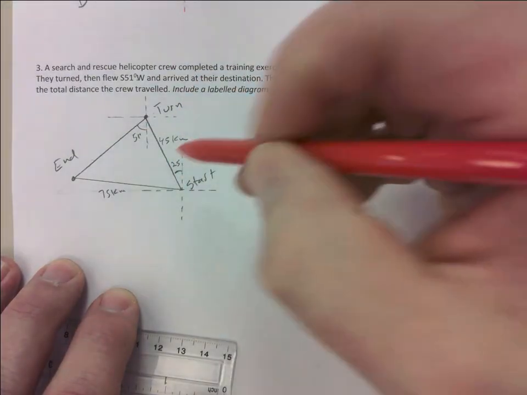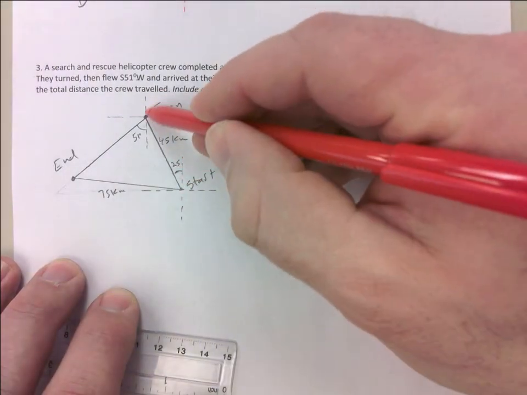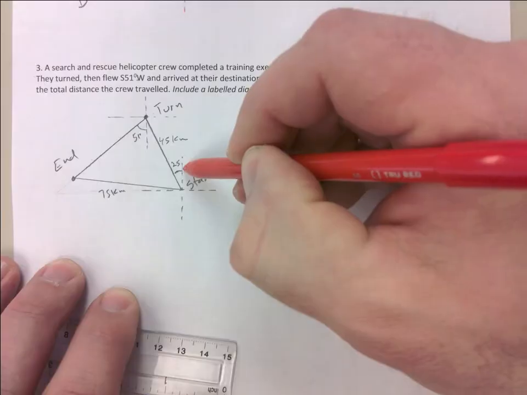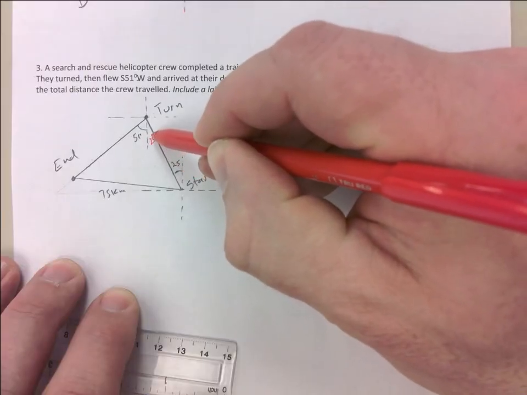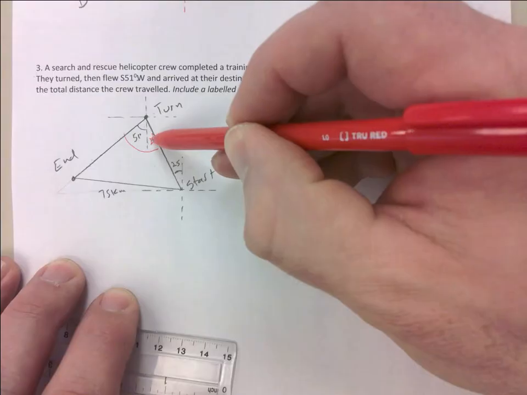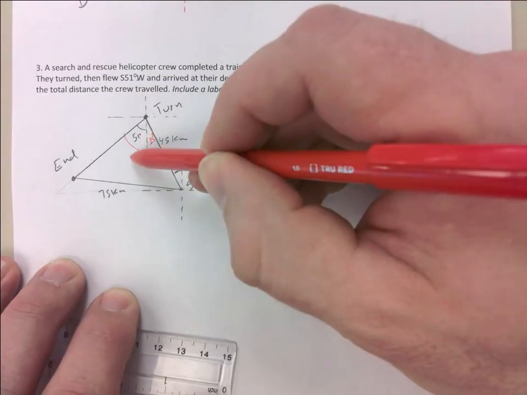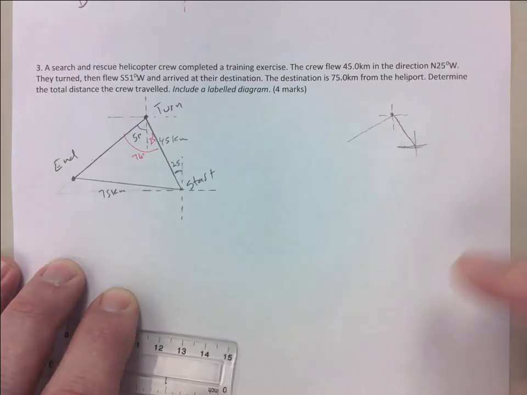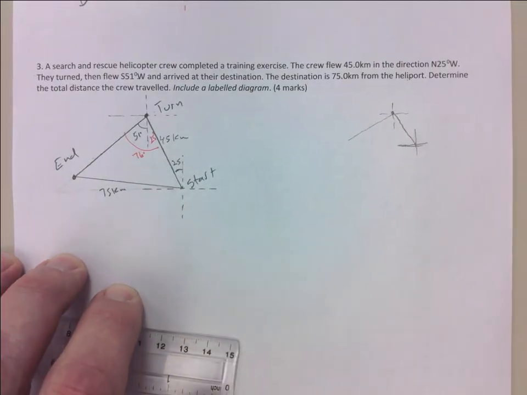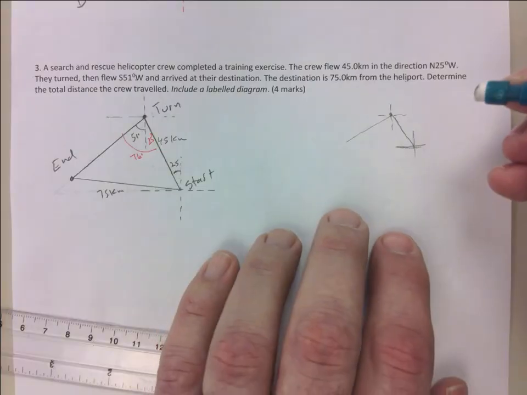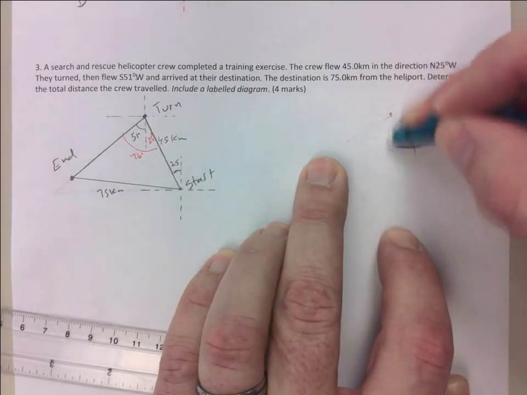So bring stuff over. You've got your vertical line and a vertical line. These are parallel, so bring the 25 in there. Then you add that up. That is 76. Was this the exact same one on the quiz? I'm not sure. They sometimes look alike, but they're not.